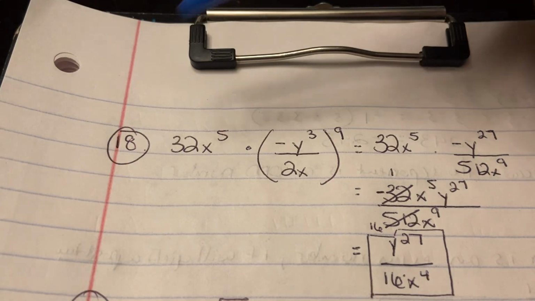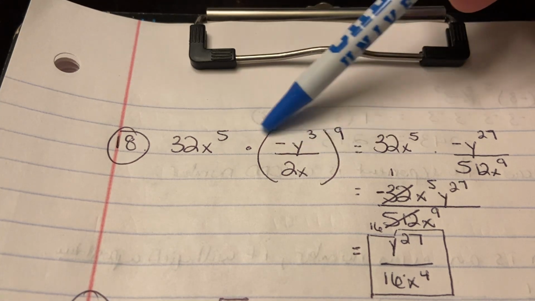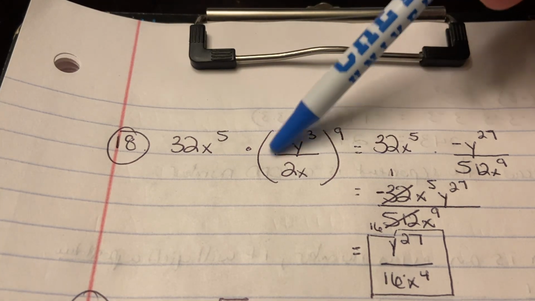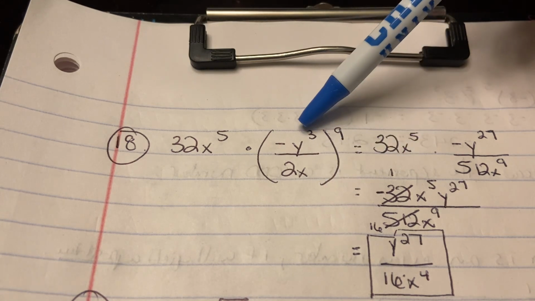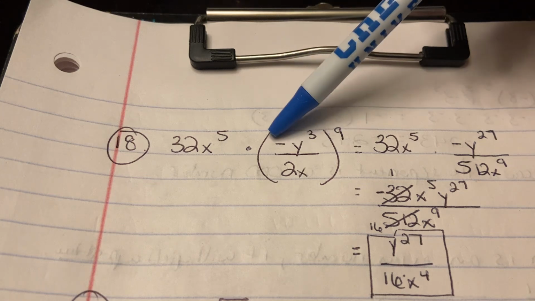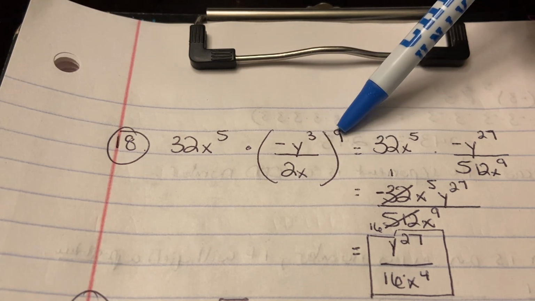So let's take a look at number 18. Number 18 says 32x to the fifth power times the quantity. We call this a quantity because of the parentheses. Anytime you got an expression written inside parentheses or braces or brackets, we call it a quantity. So the quantity of negative y to the third power over 2x, all raised to the ninth power.